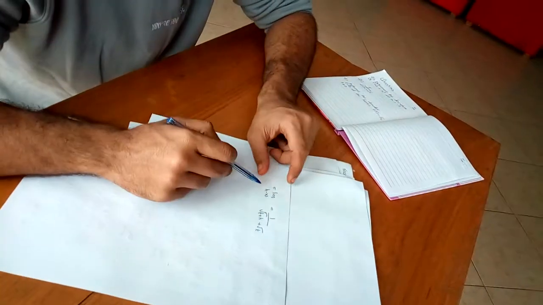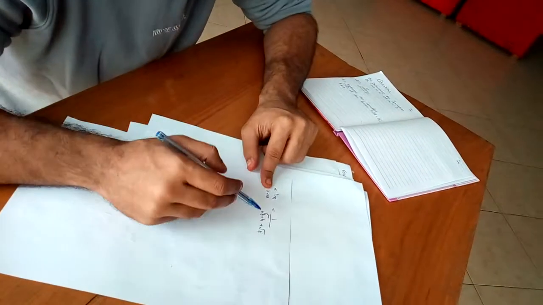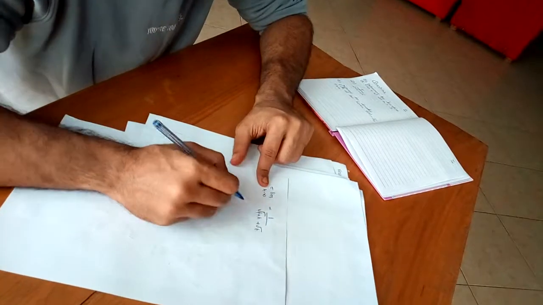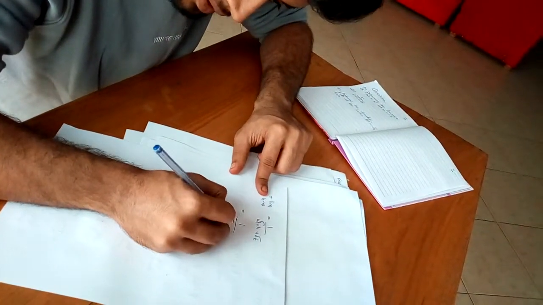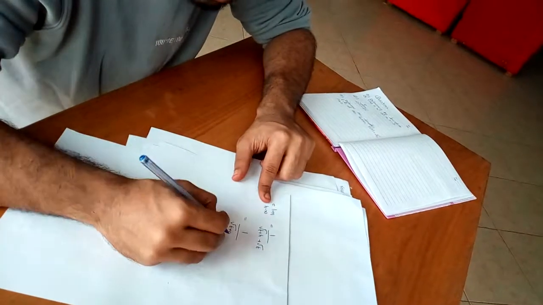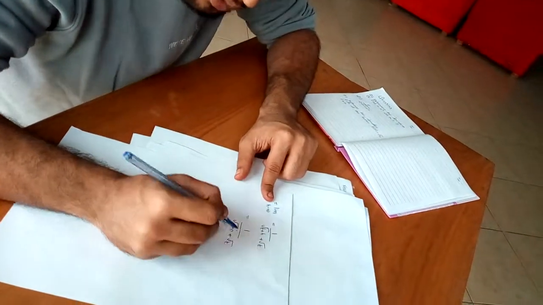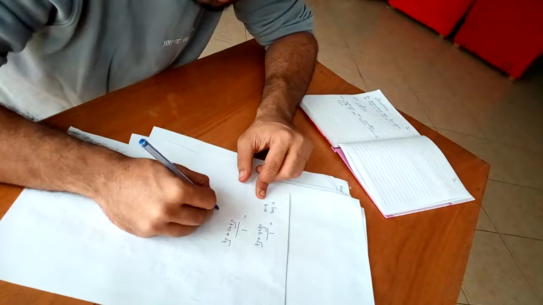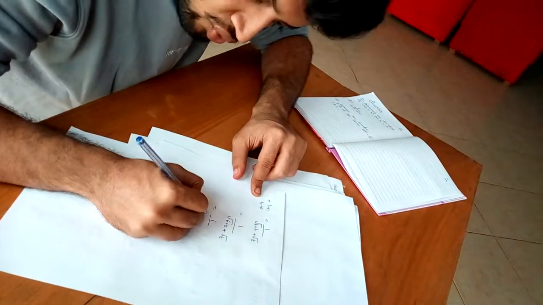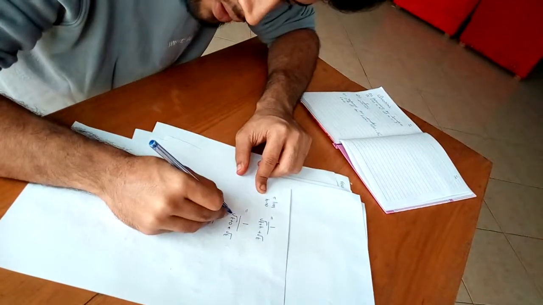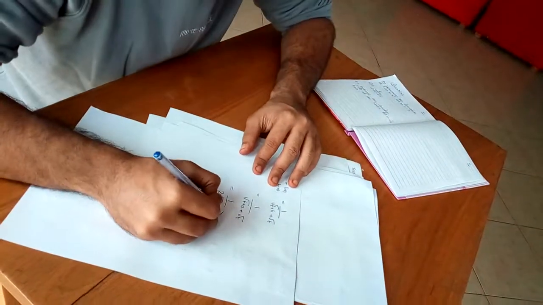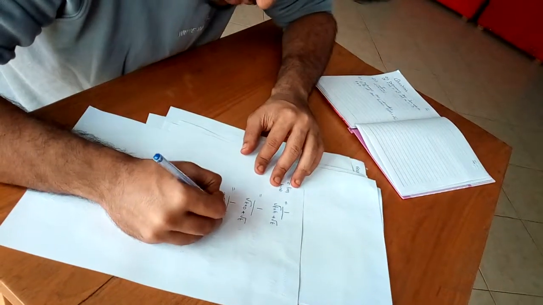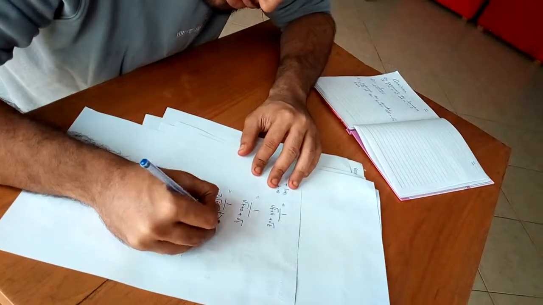As I have told you about the limit, which is h equals 0, we'll be putting the value of h here. We are putting the value, so now this will be like only under root t, so it will be left with 2 under root t, for t greater than 0.